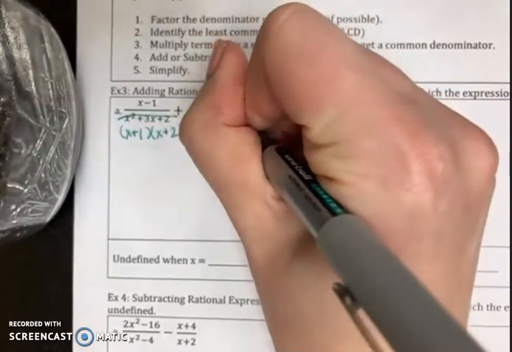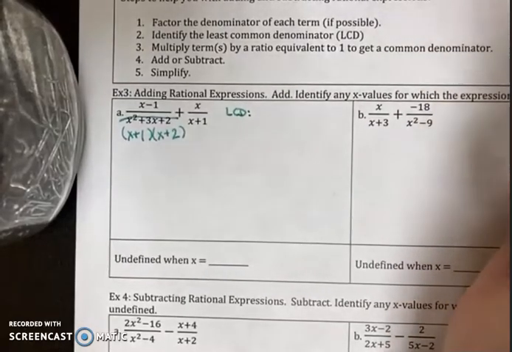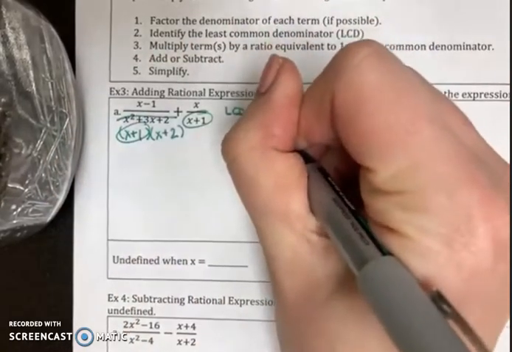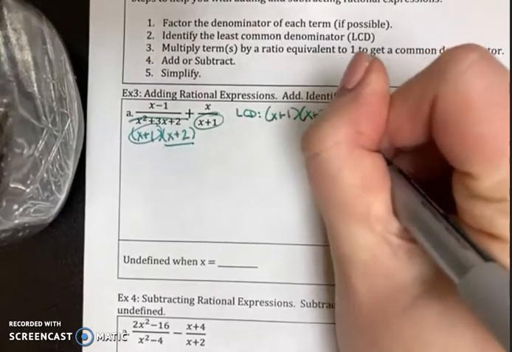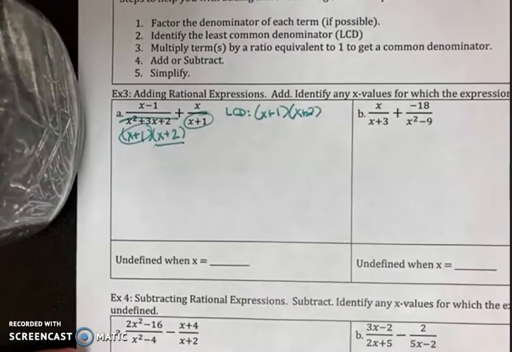The least common denominator is the next step. We multiply the similarities by the differences, so they both have an x plus 1. I'm going to multiply that by the one difference, which is x plus 2. Now we need to see if we need to multiply one or more terms by a ratio in order to get a common denominator.